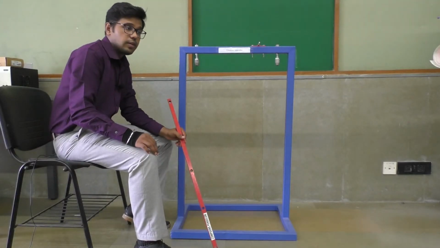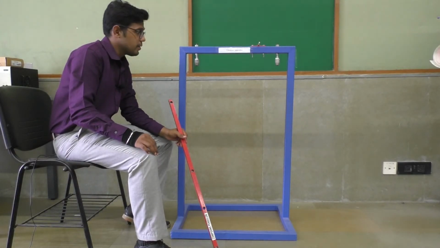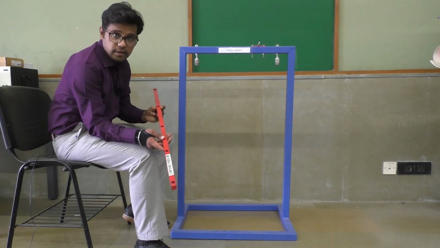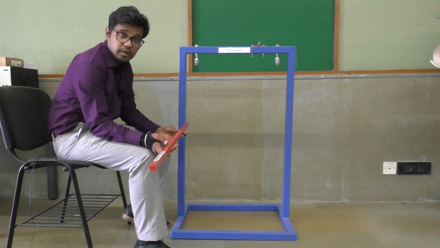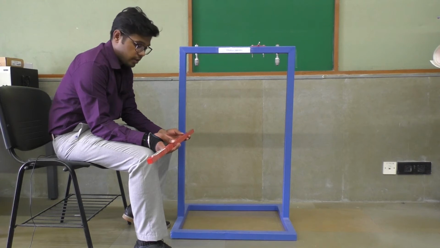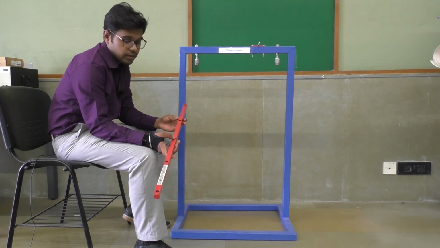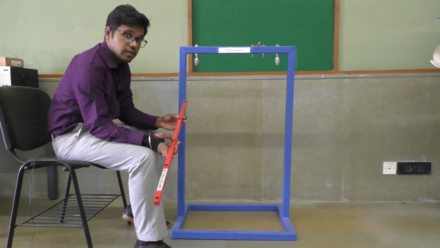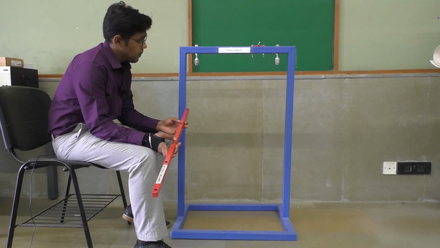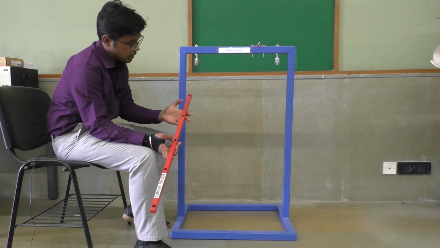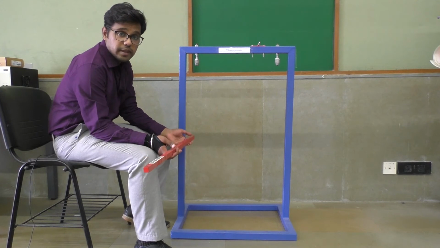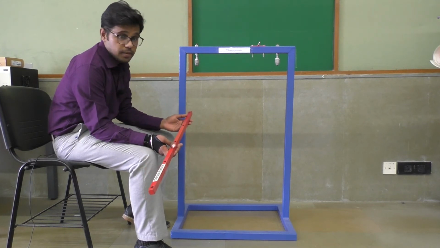Hello, we'll be using the same apparatus for the compound pendulum experiment. This is a compound pendulum. The total length of this is somewhere around 850 mm. So the CG of this body would be lying somewhere at the center, which is half of the length, 425 mm. There are two different holes over here from where we can suspend it. This is the point where we will be suspending this pendulum.